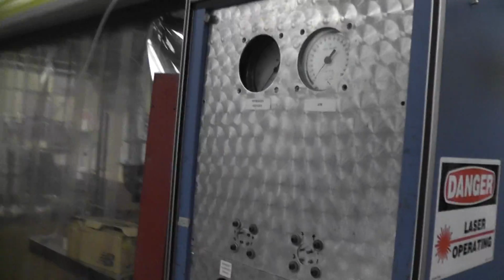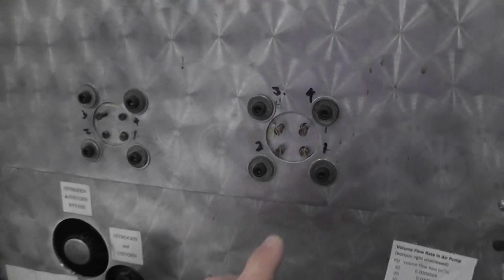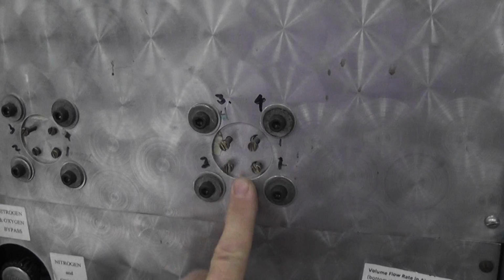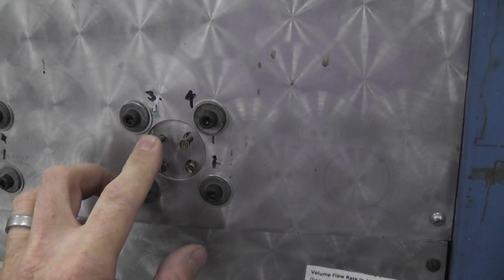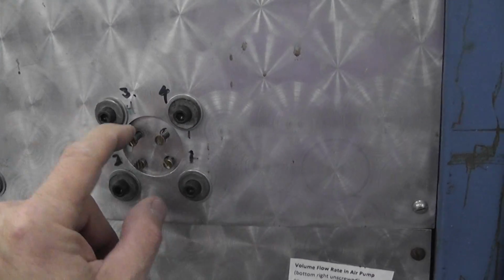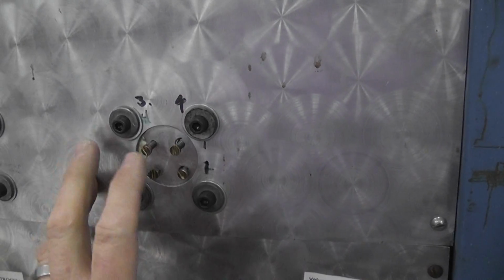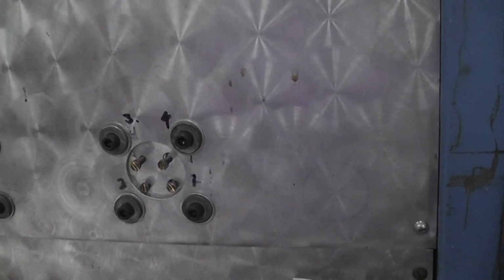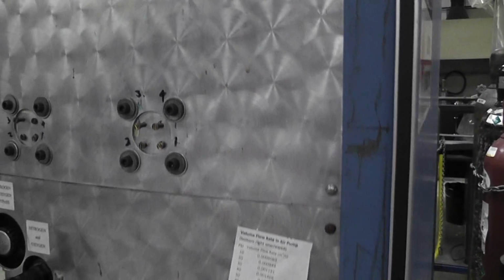You can see again, you have some gauges. This one's a little uglier, but these are your orifice plates right here. And in this particular assembly, these screws control little Teflon plugs that go into holes in the orifice plate. So you can have one or more holes open, and then you would calibrate this for the number of holes that are open. And you can see these are all numbered, 1, 2, 3, and 4.